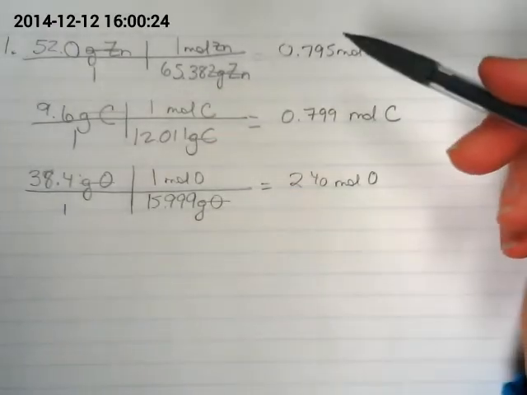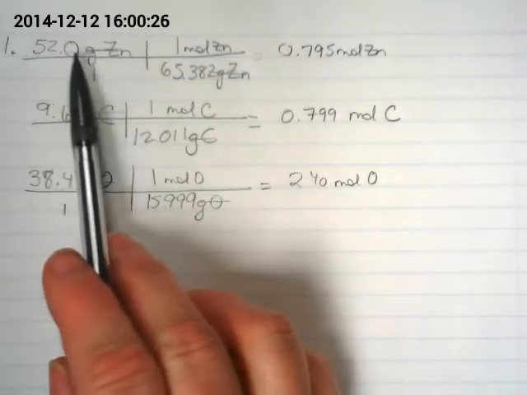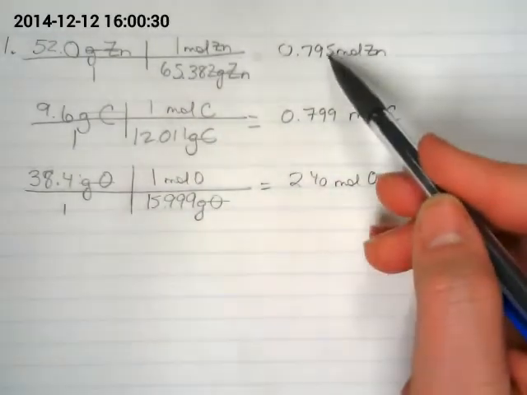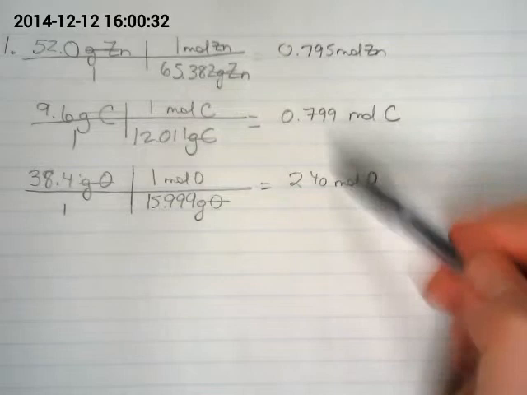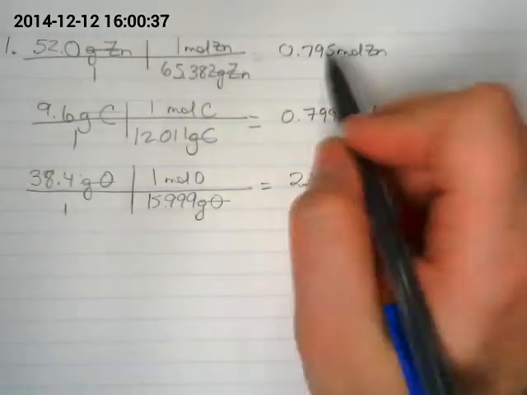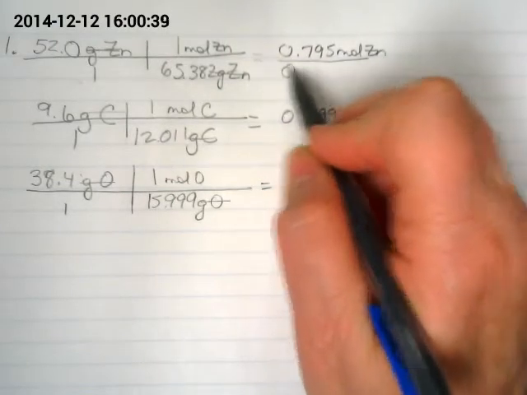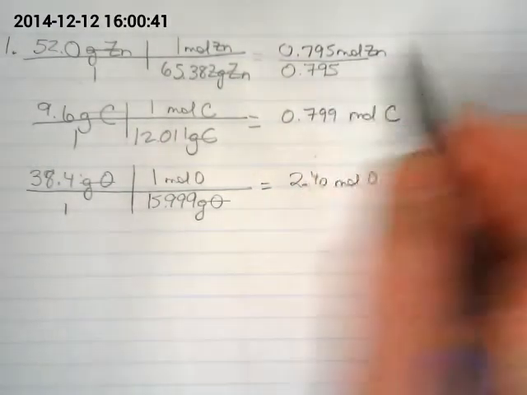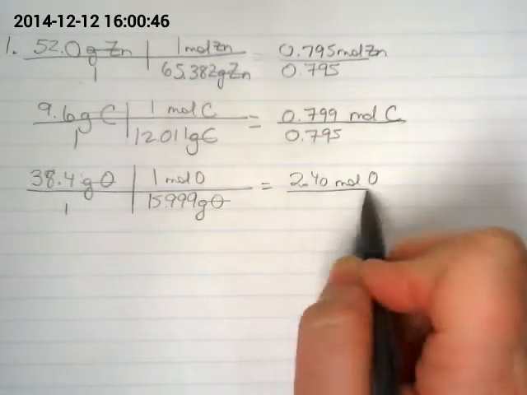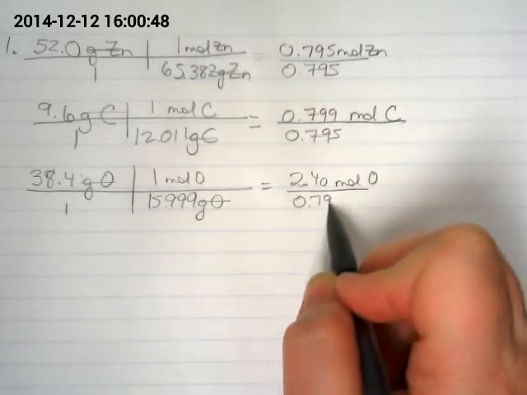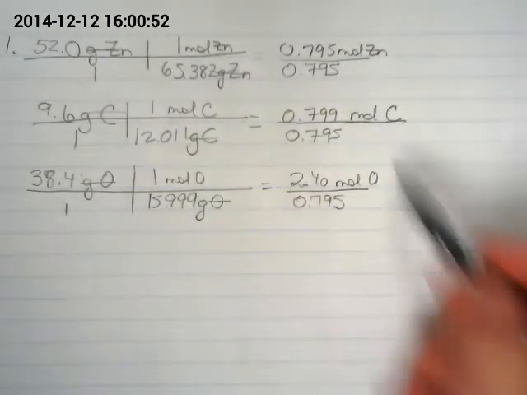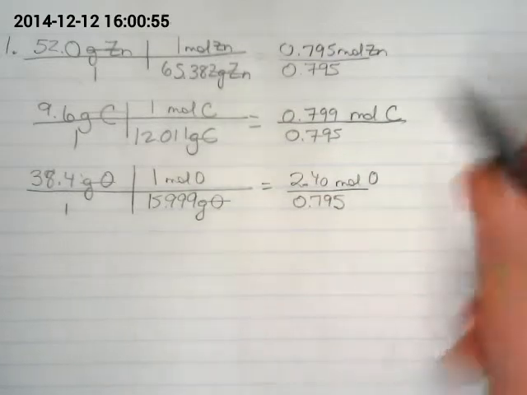So we did our first 2 steps: percent to mass, mass to moles. Now these are not all within 0.2 of a whole number. So we're going to divide by the smallest, which is 0.795, and we're going to divide all of them by the same number. Basically, we're trying to simplify everything by dividing them all by the same thing.